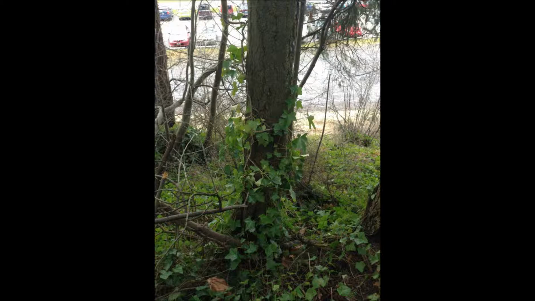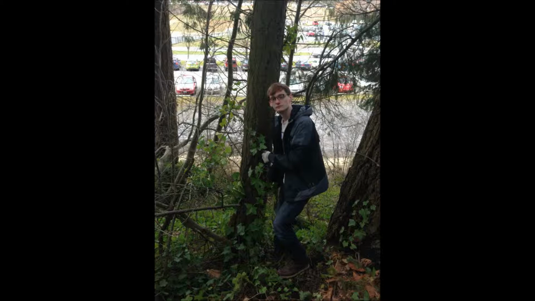English ivy tends to replace grass species by outcompeting them for their ecological niche, or their share of requirements for life, such as space, water, light, and nutrients. Right here, we have English ivy growing up a tree, and I'm removing it so that the tree can thrive now that the ivy won't be taking away its resources.